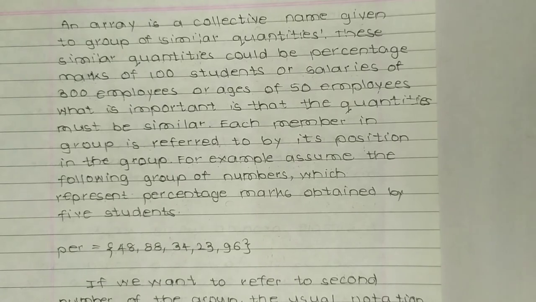We come across this kind of situation in daily life, like employees' salaries, etc. What is important is that the quantities must be similar. Each member in a group is referred to by its position in the group.